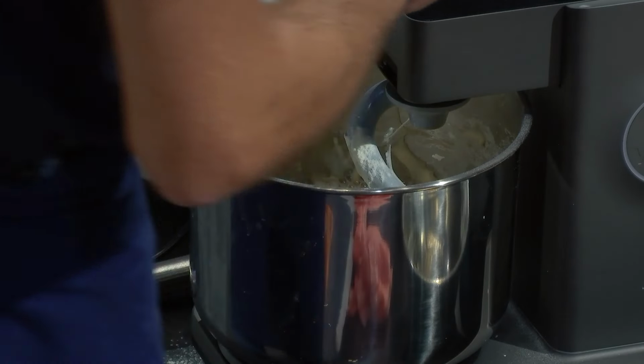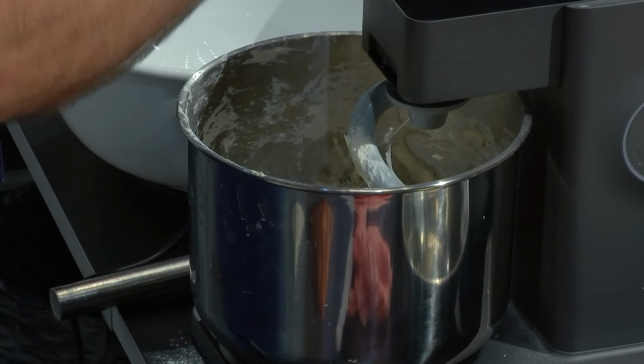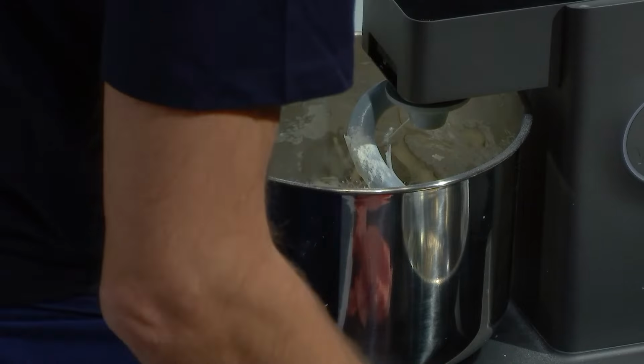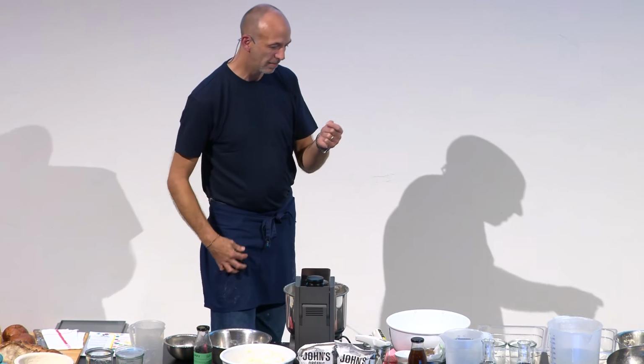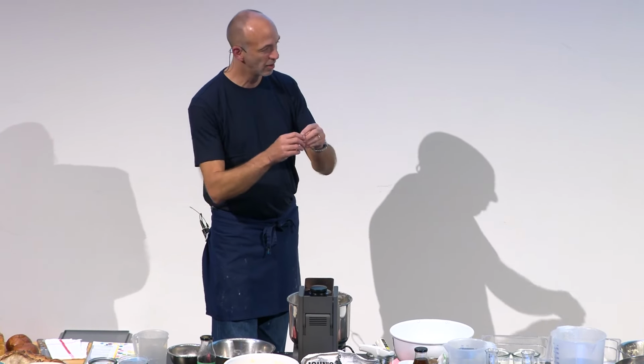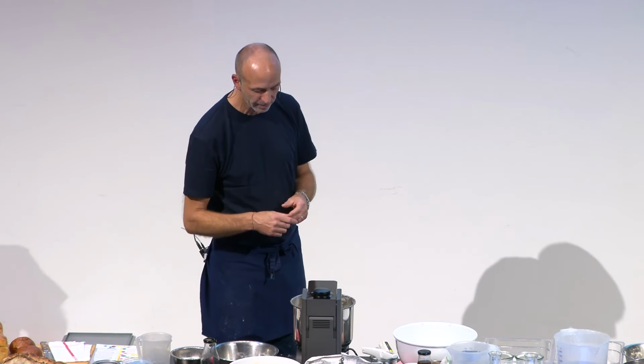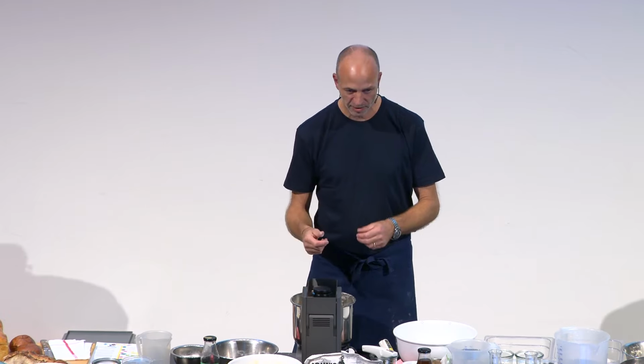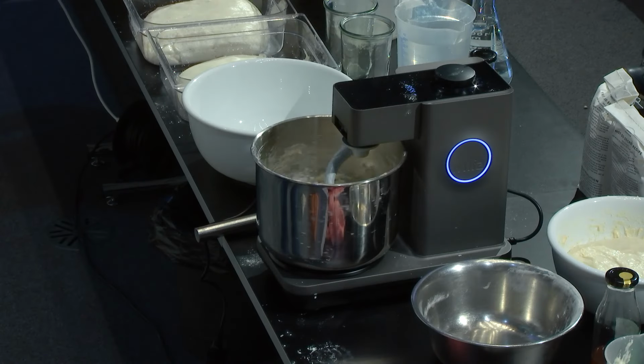I put the salt in right away because it's a small dough. Normally we put the salt in later. Salt, it's crystals, destroys the gluten strings because it's a crystal, and it has sharp edges. Have everything inside? Okay. Salt, everything is in there.